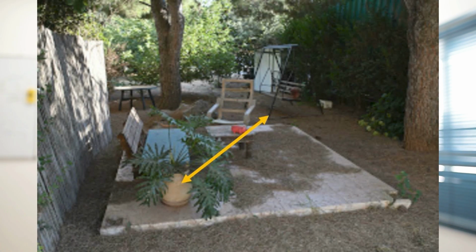I hope that by looking back and forth between the pot and the swing, trying to judge the distance, you would have a closer look at that pile of dry pine needles on the patio. That pile shows some differences between one image and the other.